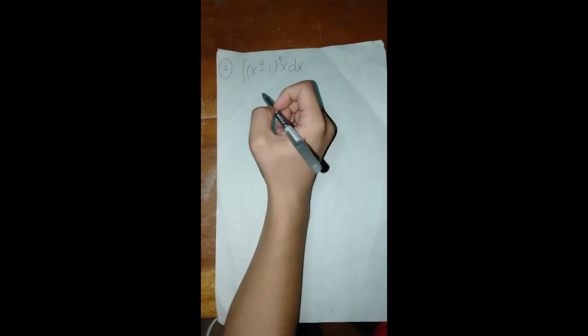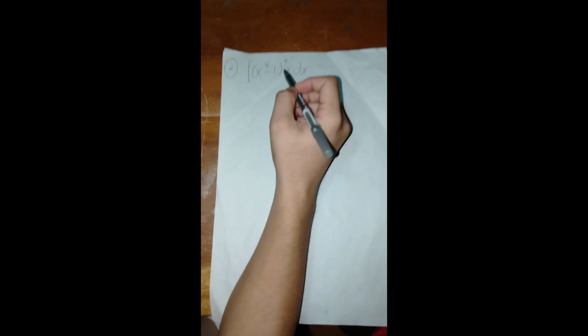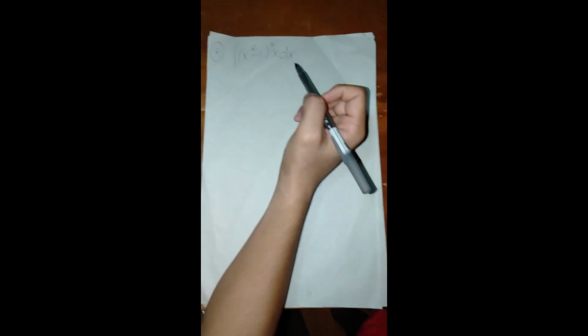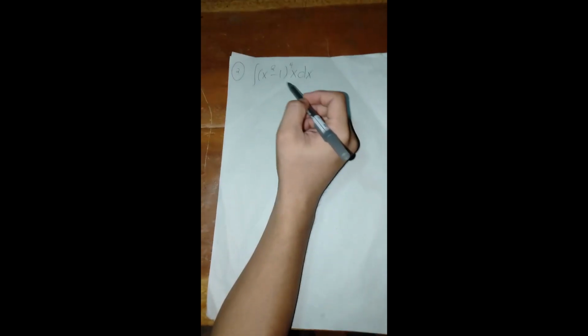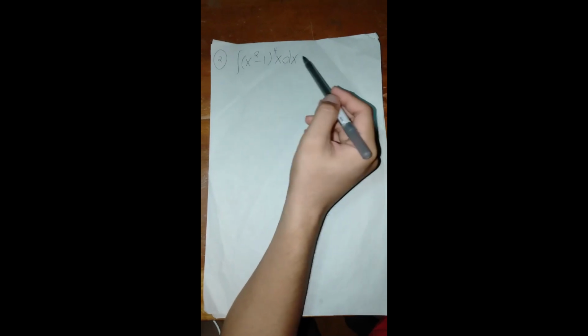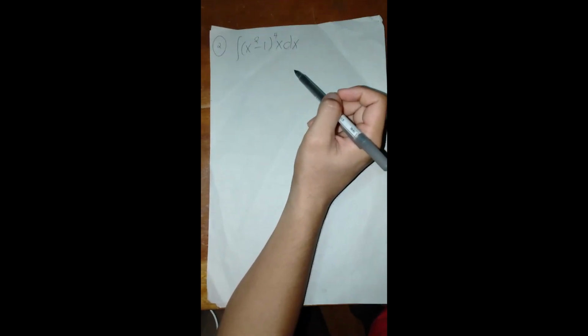This one. So the integral of x squared minus 1 raised to the 4th, times x dx. Okay. Here, we apply the same concept. We identify the u, then we derive, then check if we can replace or substitute. So this time, what do you think will be our u?